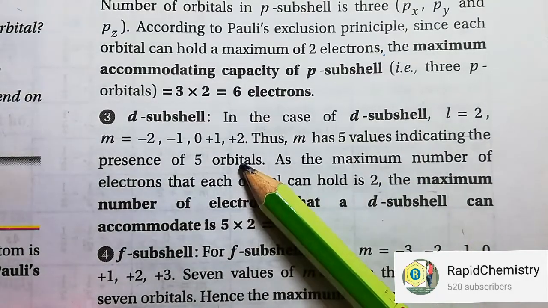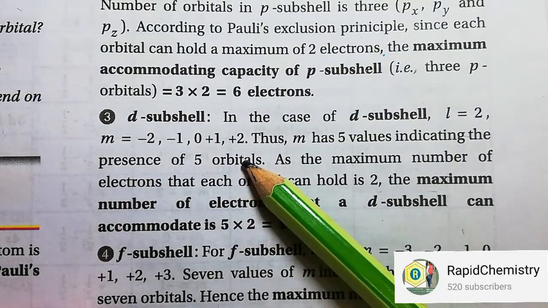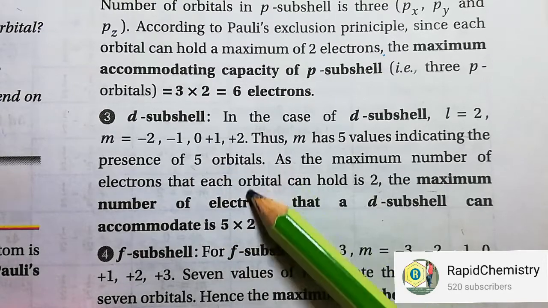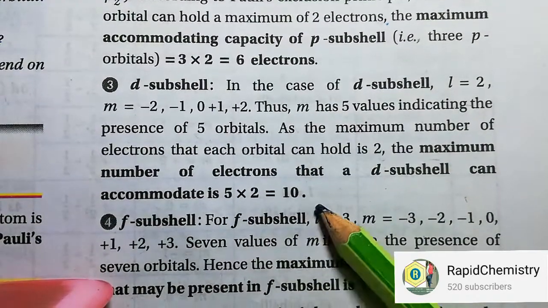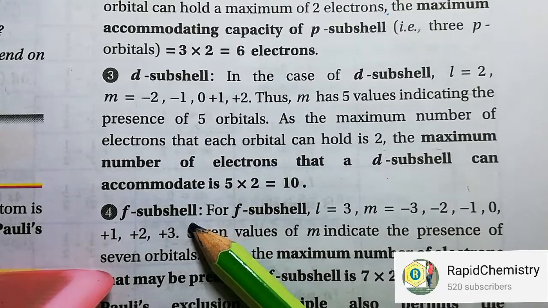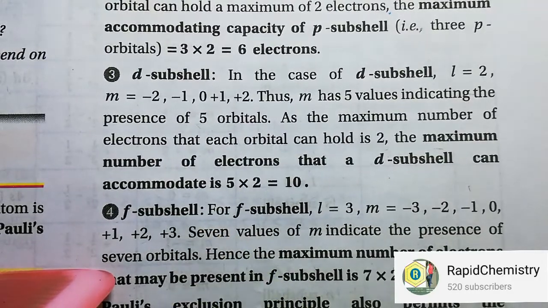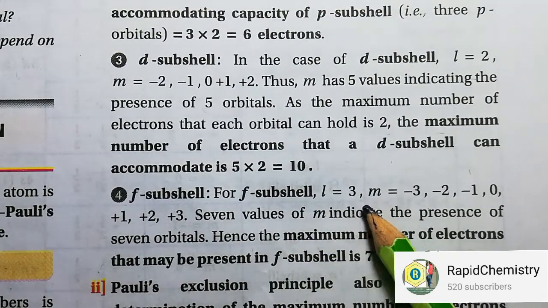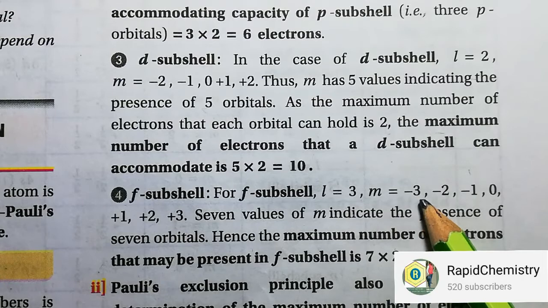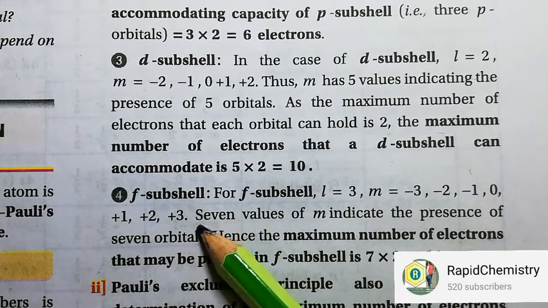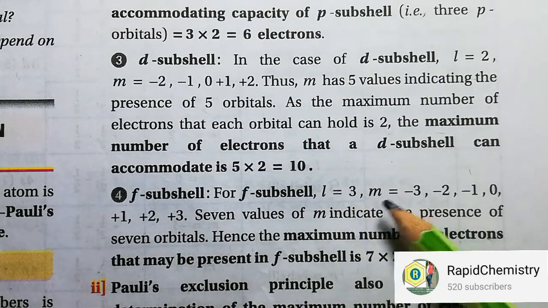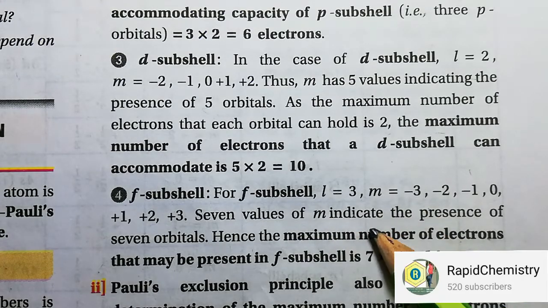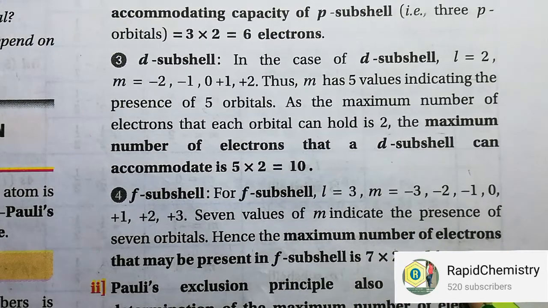Five orbitals, with each orbital having 2 electrons, means 5 into 2, that is 10 electrons. Now for the f subshell, l equals 3, and m equals minus 3, minus 2, minus 1, 0, plus 1, and so on, which means 7 values. Seven values indicate 7 orbitals, and each orbital has 2 electrons, so 7 into 2 is 14. That's how these are.